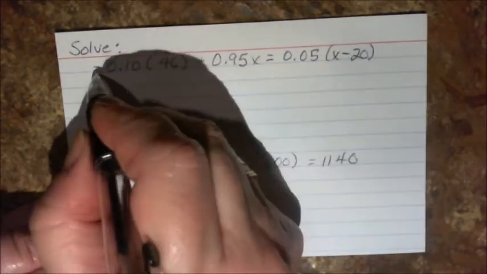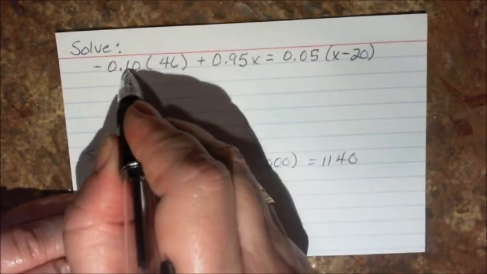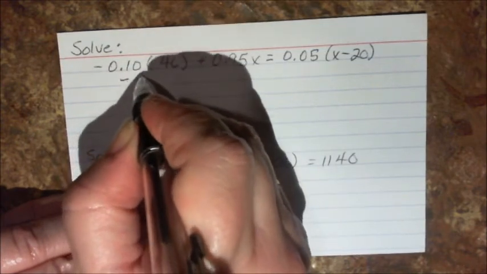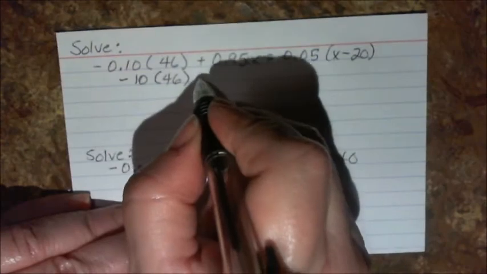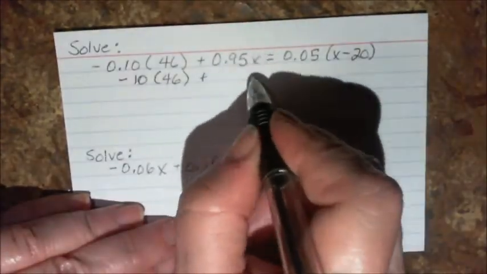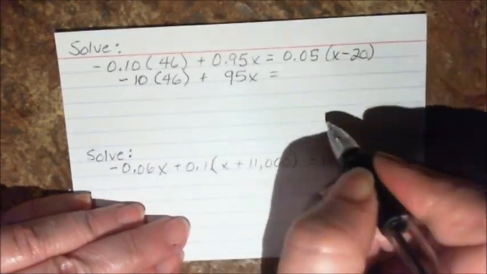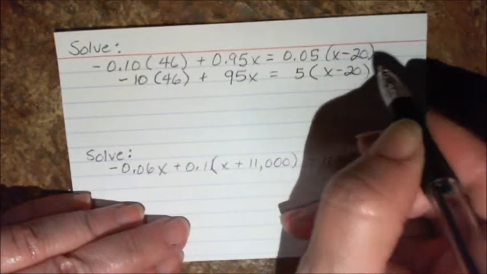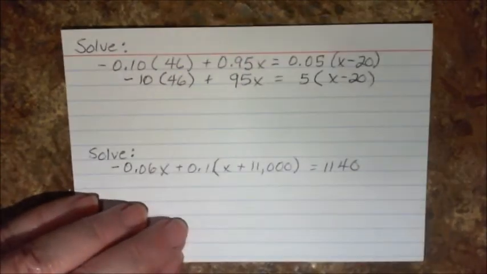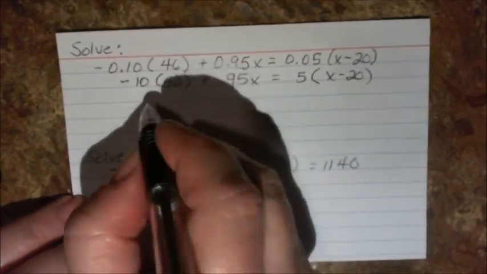Okay, so we multiply by 100 and negative 0.10 becomes negative 10. We'll multiply by the 46 later. Multiplying this term by 100 becomes 95x. Multiplying this term by 100 becomes 5. And we'll distribute to the x minus 20 later. Now let's go through and do our multiplying.